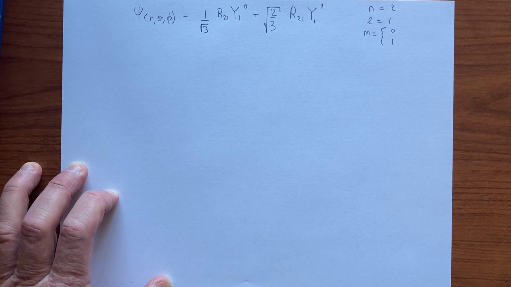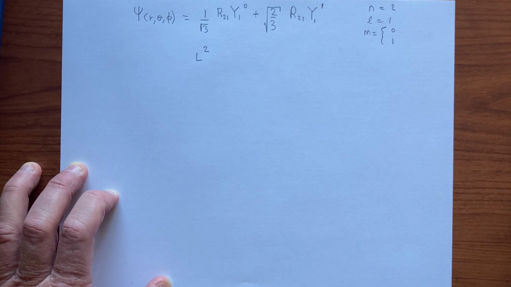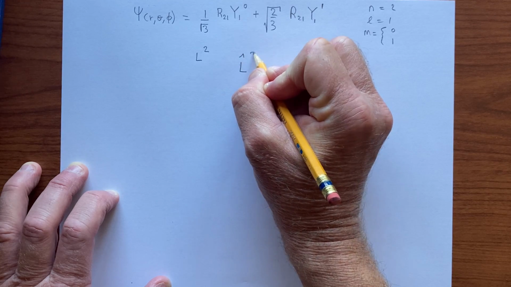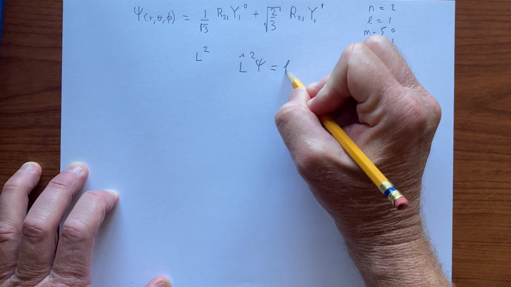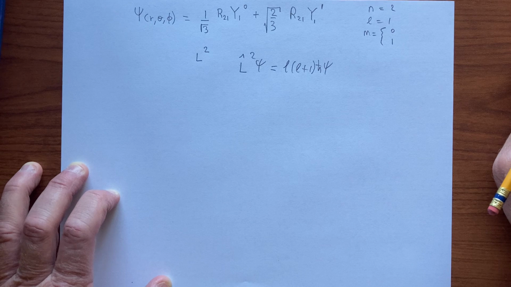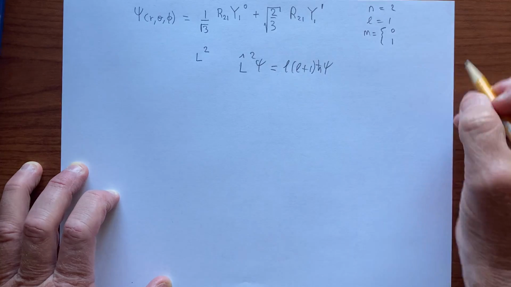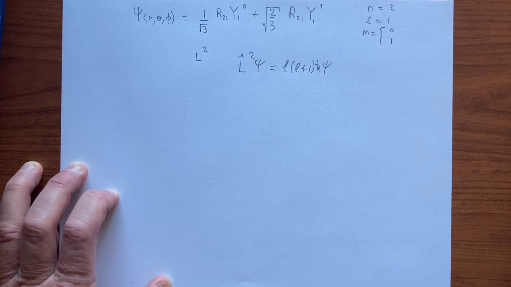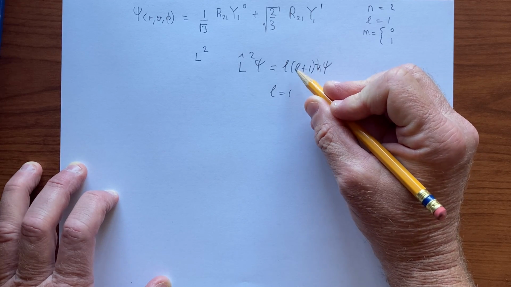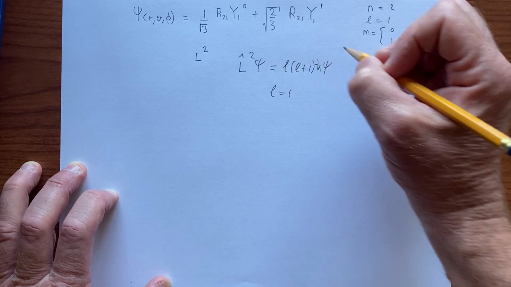So let's consider measuring L squared. So we want to measure the L squared value, and L squared psi, we know that gives us, if we are in an eigenfunction of L squared, which we are, then that applies, and therefore, because L is equal to 1, it's 1 times 2 h bar squared.